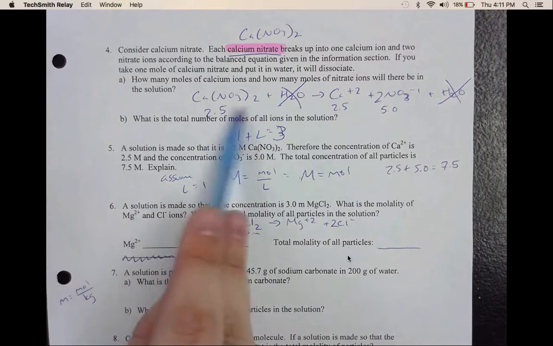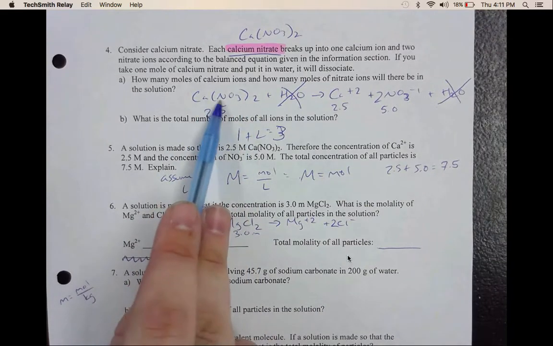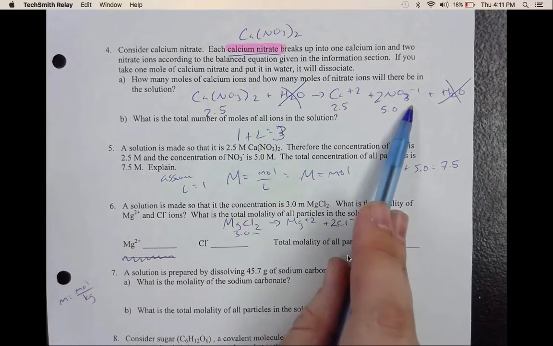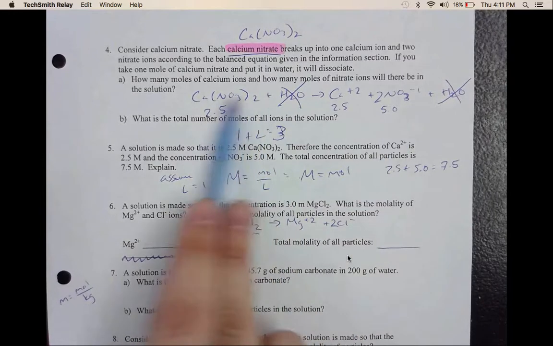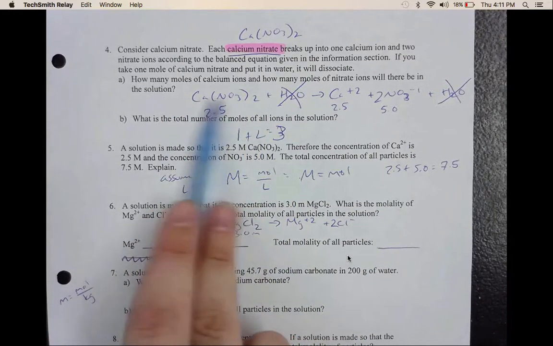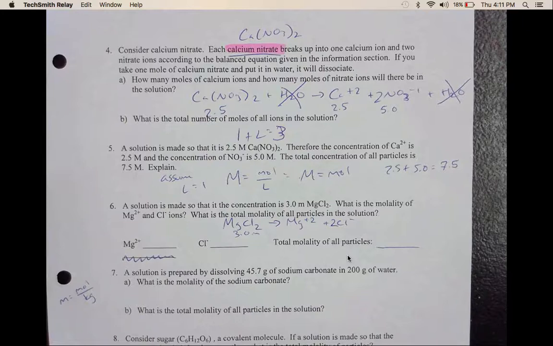Remember, guys, we do not take into account the calcium nitrate because we assume that it has been completely dissociated, so it's no longer present in the reaction. So we do not have 1 mole of this anymore.